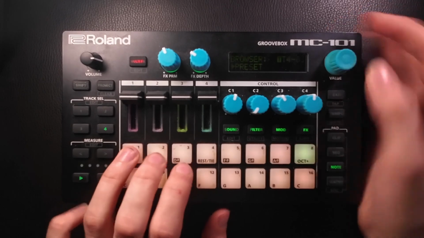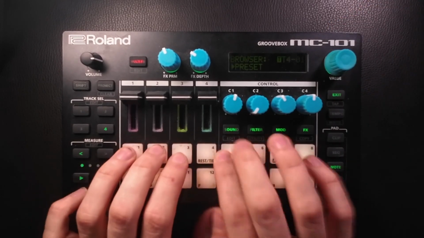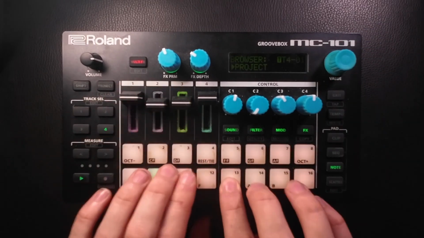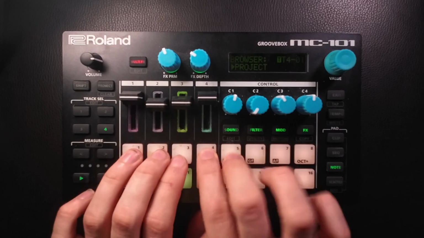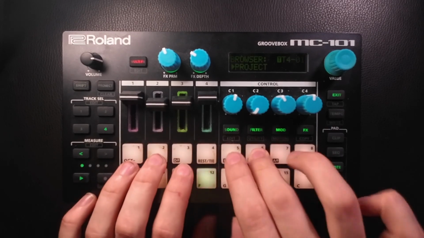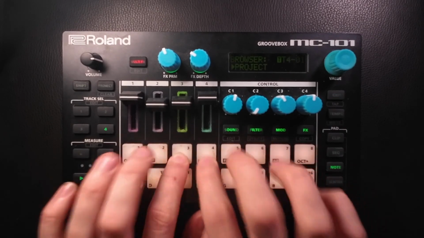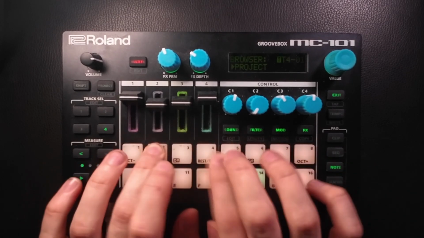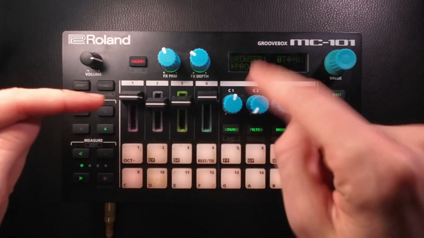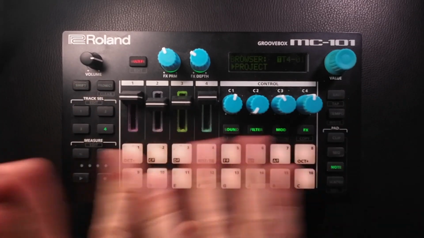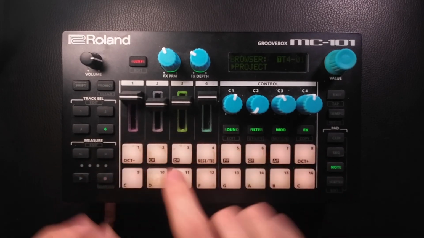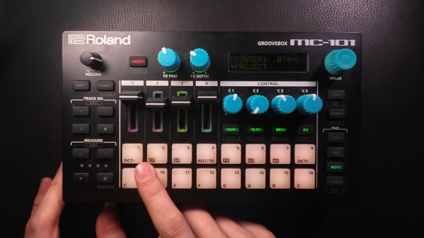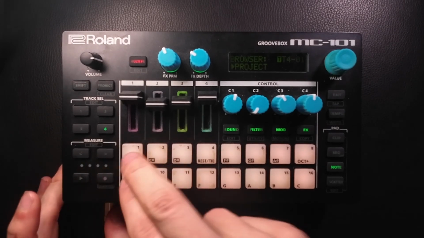Let's try another piano. And see, the thing I'm doing here, in my mind I'm going up and down, but when I'm on the start of the measure, or the start of a loop, I'm trying to end on one of those.